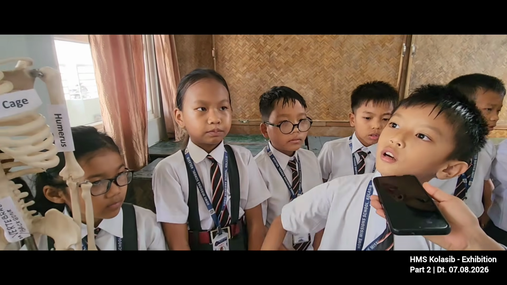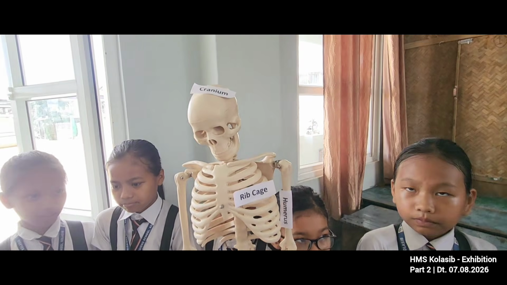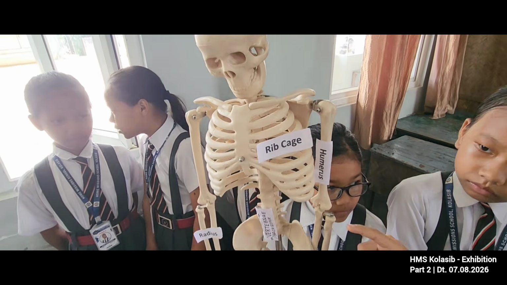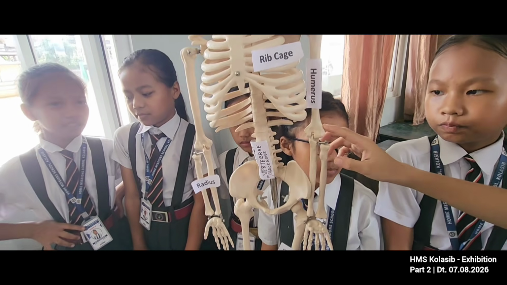Number 1, cranium and heart bones can protect our brain. Number 2, rib cage. A bone just around our chest we have. The upper part of the arm has a bone called humerus.